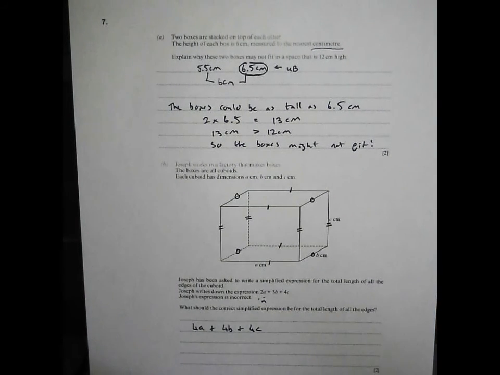So poor Joe, I don't know where he's got these from, but he's missed quite a few out, because I reckon it's 4A plus 4B plus 4C.